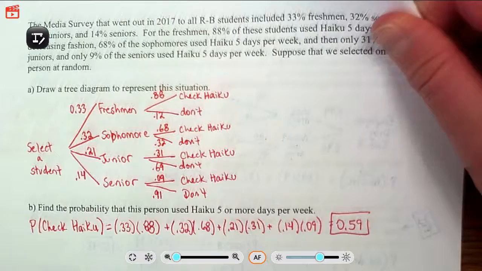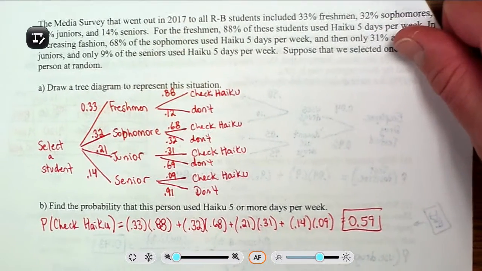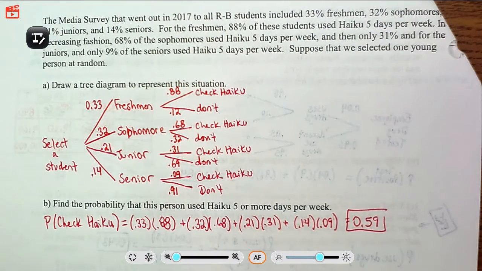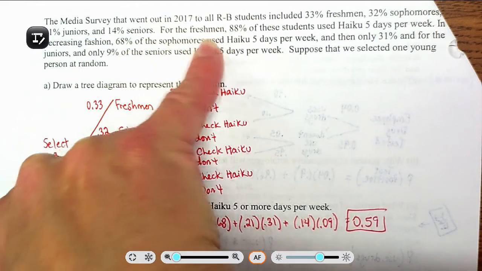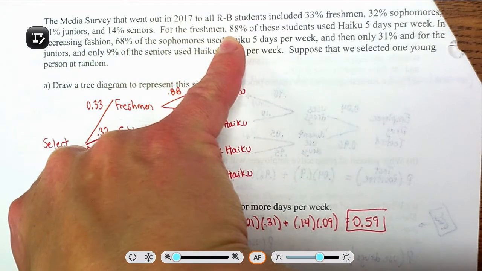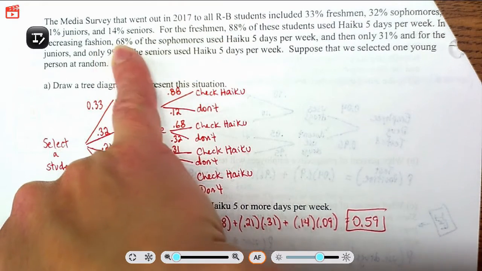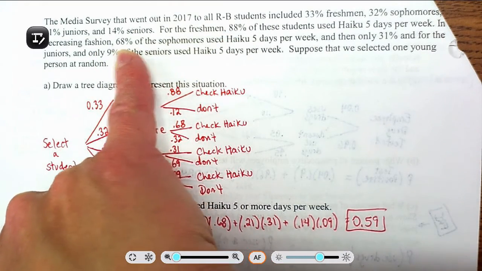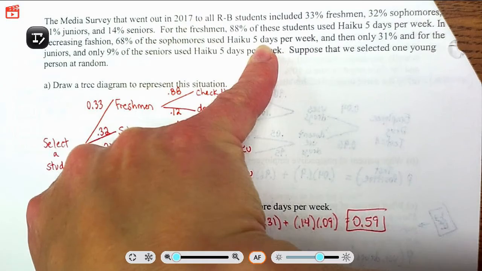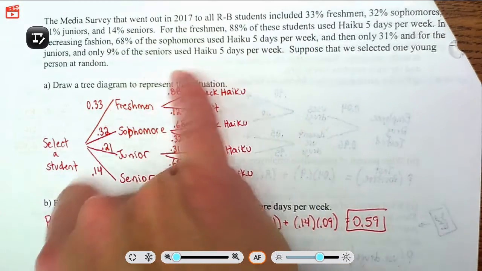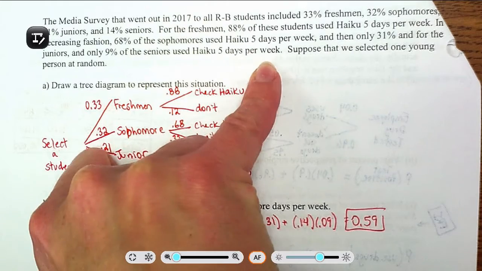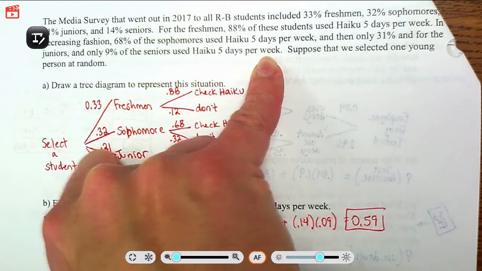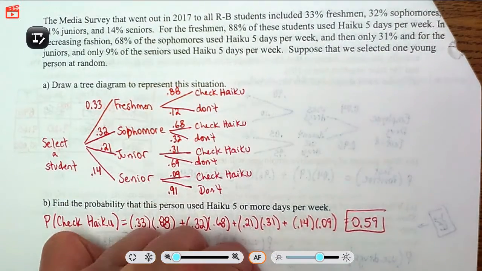The media survey that went out in 2017 to all RB students included 33% freshmen, 32% sophomores, 21% juniors, and 14% seniors. For the freshmen, 88% of these students used Haiku 3 days per week in decreasing fashion, and 68% of sophomores used Haiku 5 days per week, and only 31% of juniors and 9% of seniors used Haiku 5 days per week. Suppose that we selected one student at random.